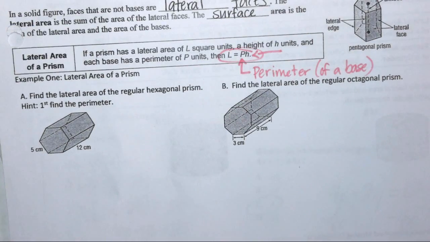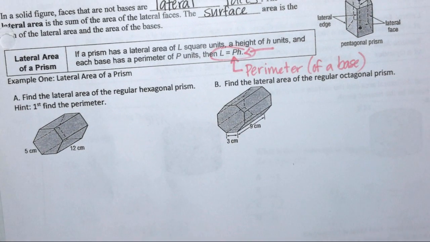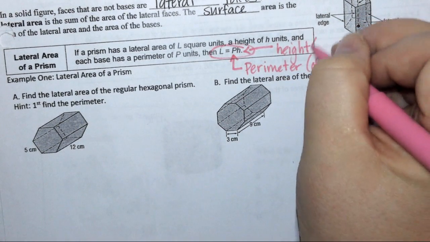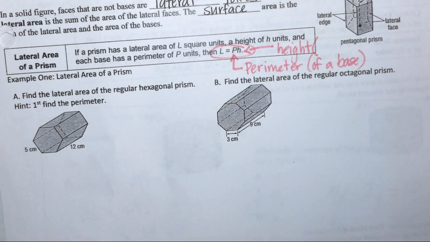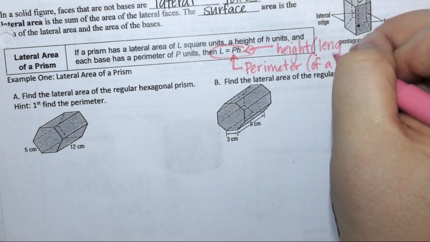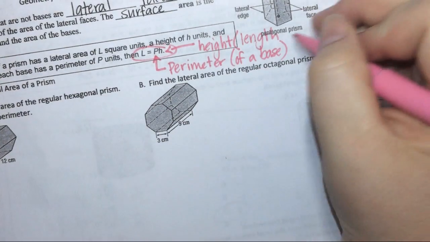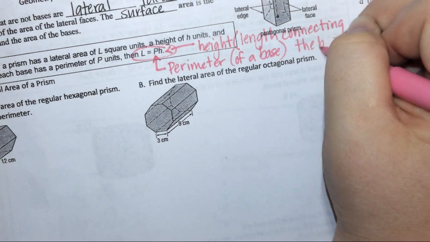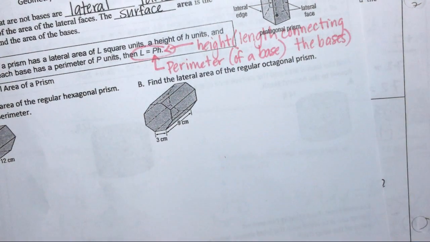And then the H is height. Yes, it's height. But we need to write a term for that. Because, I mean, what is the height? How do we decide, is this right? Or if I stand it on its side, is that the height? How do we know where the height is? So we're going to be very specific. The height is the length connecting the bases. So if you can find the 2 bases, and you can find a line connecting the 2, the number on that line is going to be the height.